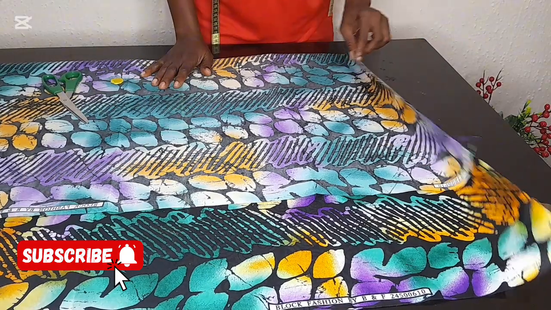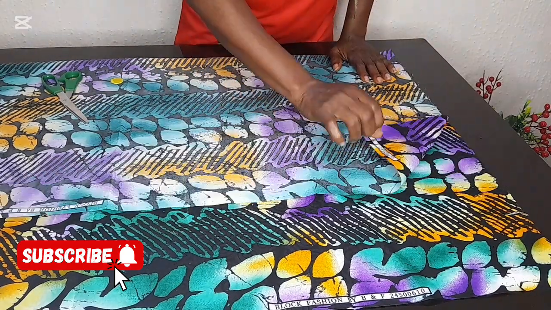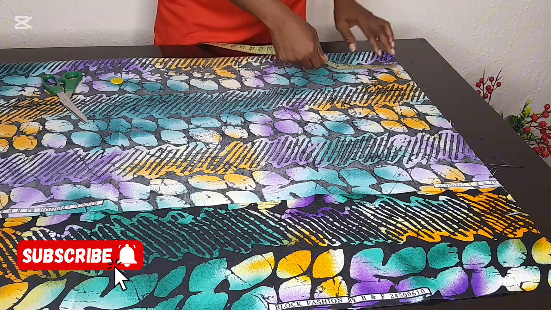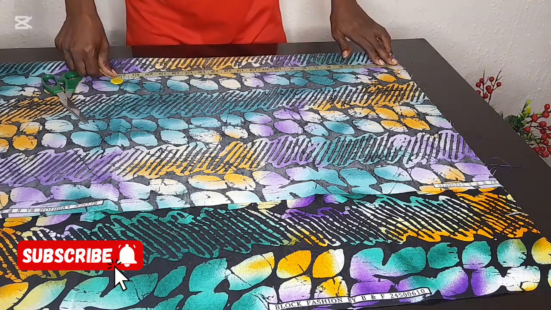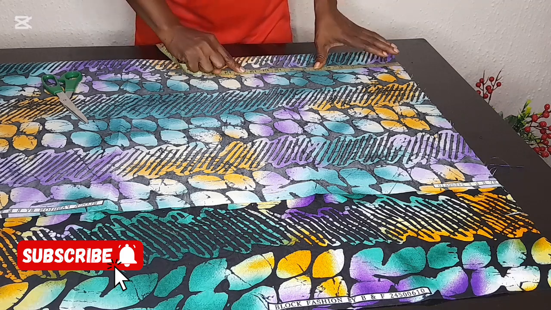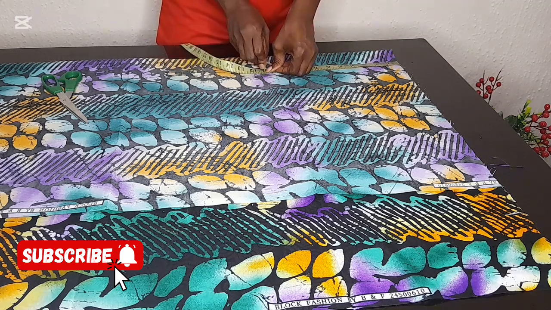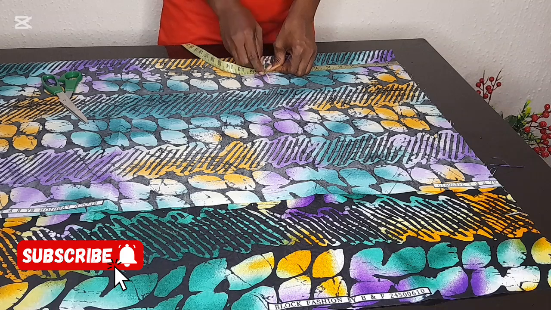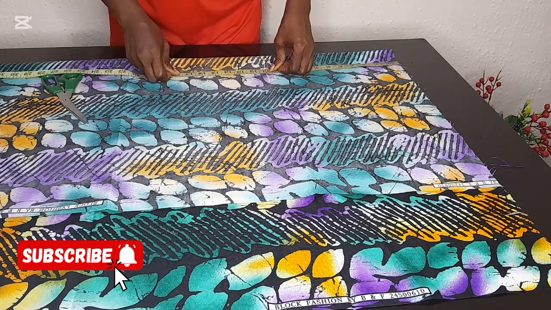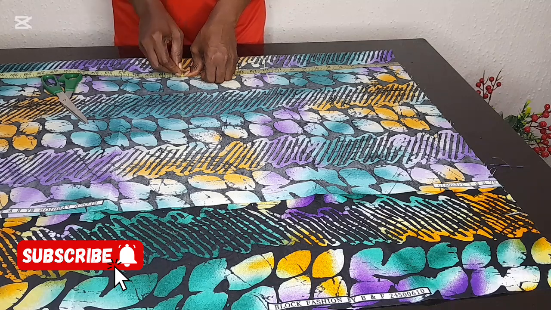So my fabric is folded into two. We are cutting the upper part first. I'll go ahead and take the length. We'll be marking 17.5. I'm going to be using 11 as the bust line, and 17 and a half for the half length.